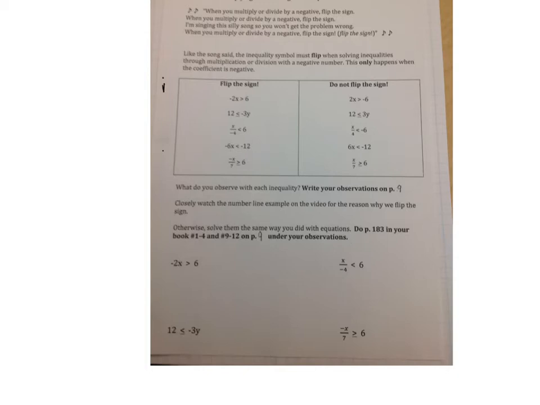Looking right here, these are the inequalities where you would flip the sign. You've got negative 2x is greater than 6, 12 is less than or equal to 3y. So what's happening here is the variable has a negative attached to it. So you've got a negative 2x and a negative 3y. You've got a negative 4, a negative 6x.